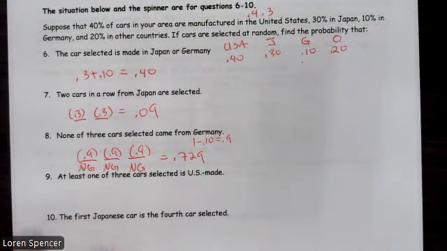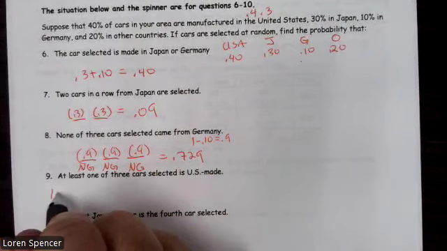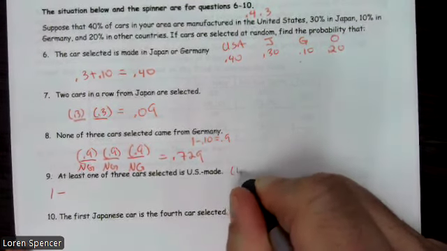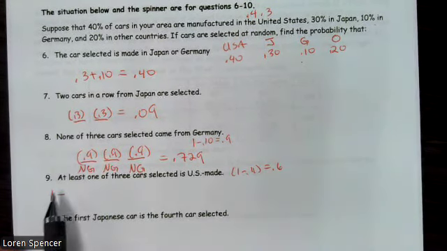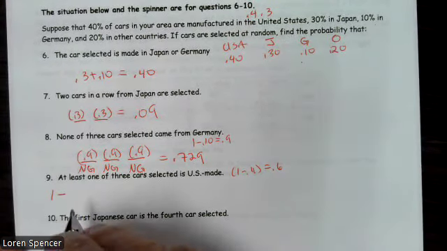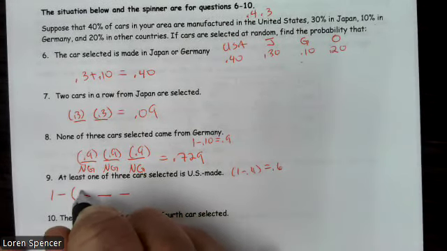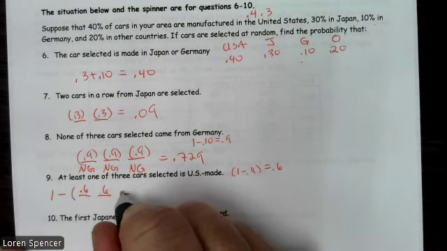At least one of three cars selected is US made. All right, so this is one of those hard problems. Anytime it's at least one, we're going to have to do one minus what they're asking for. What they're asking for is from the US, so we go 1 minus 0.4, which equals 0.6. So what's the probability that none of the cars are from the US? 60% are not from the US.